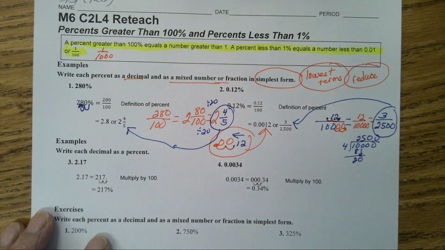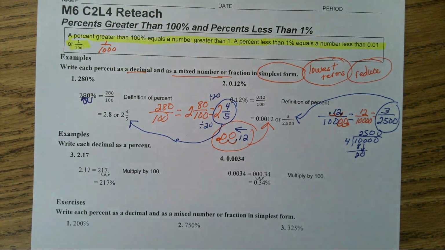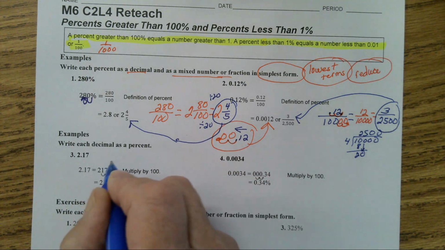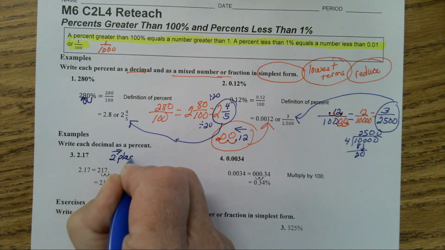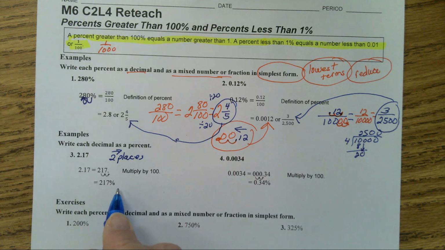All right. In the next example, write each decimal as a percent. It's very easy to change a decimal to a percent. You move it to the right 2 places. Okay? So 2.17, or 2 and 17 hundredths, equals 217%. Any questions?